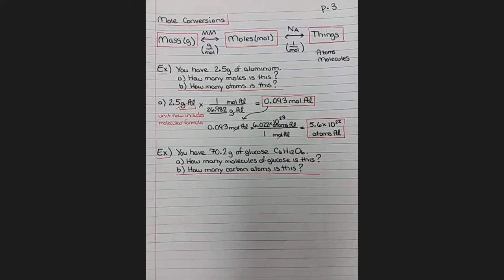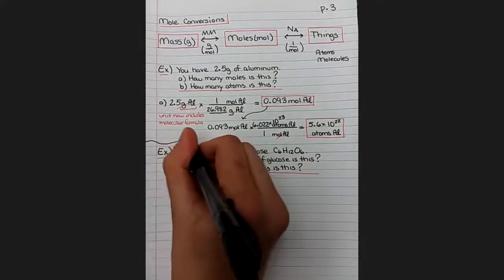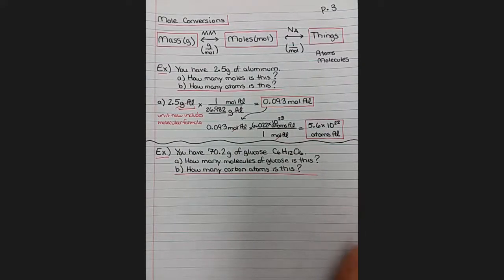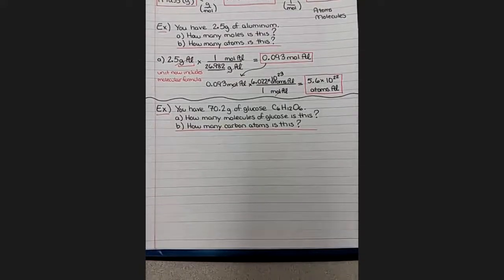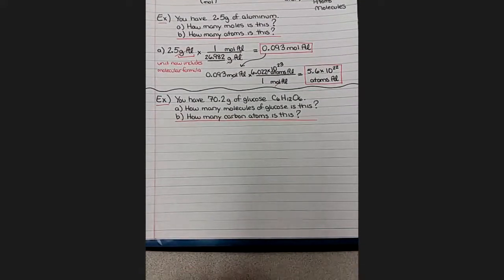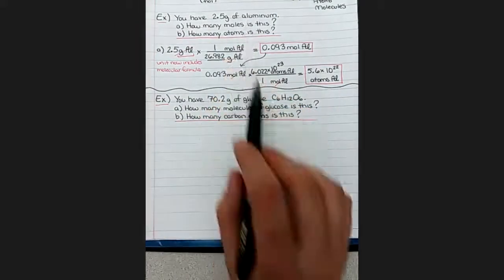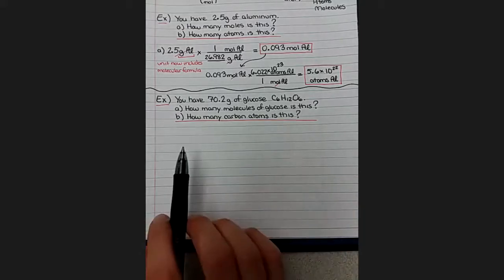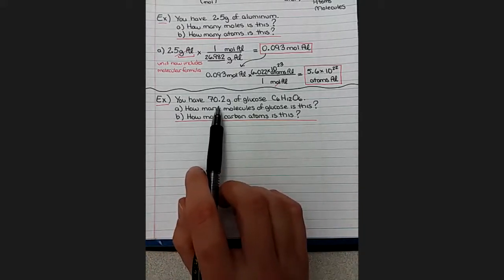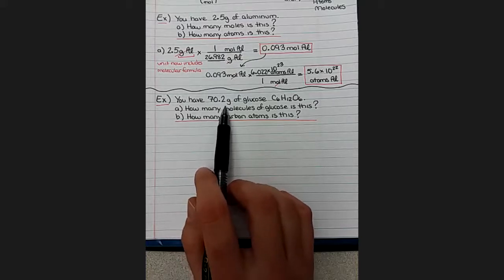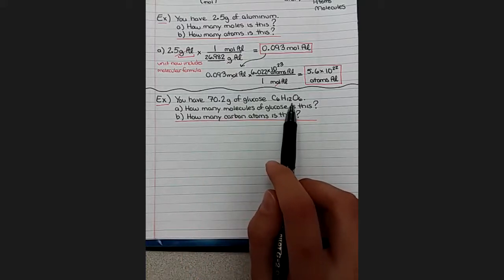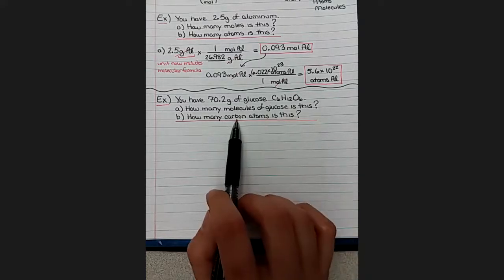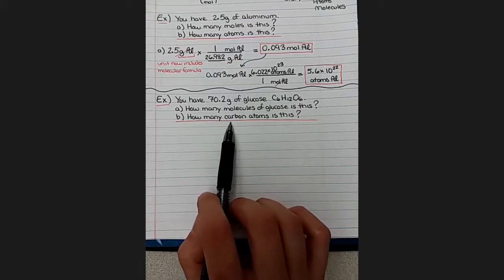All right, not too bad, not too bad. Feeling pretty good about our ability to work with particular elements and find how many moles and atoms there are. So let's move on to the pro level, something that you'll need to use in a couple of chapters. Let's move on from an elemental compound to a molecular compound, something with more than one type of element in it. So we're going to use glucose, a common biological molecule. We have 70.2 grams of glucose with a formula of C6H12O6, and we want to find how many molecules this is and how many carbon atoms specifically there are in that mass.